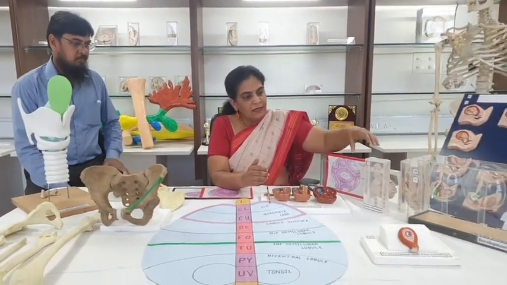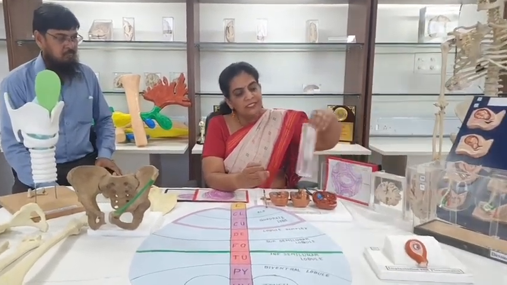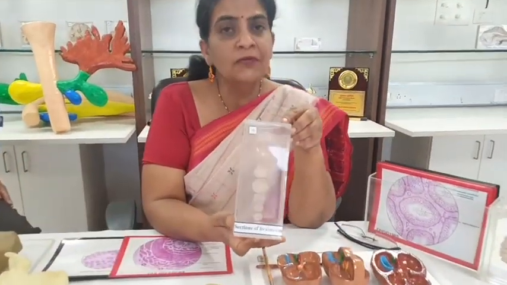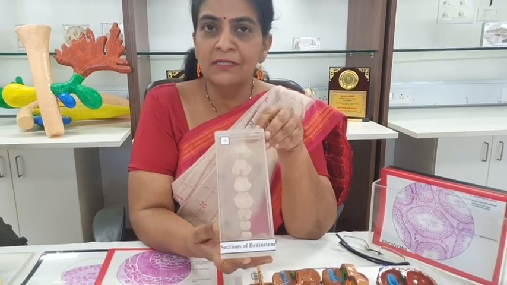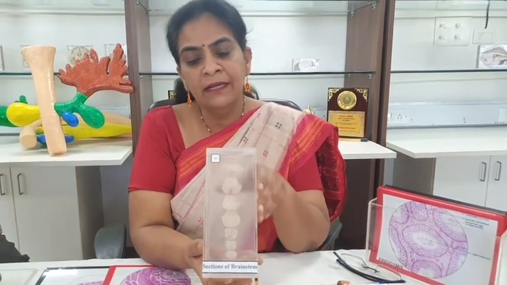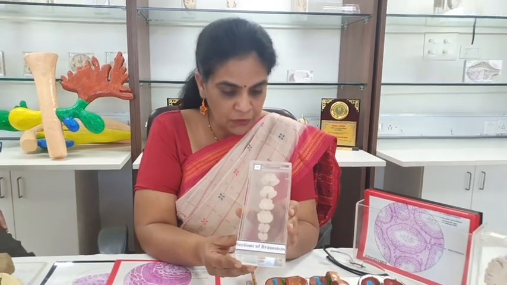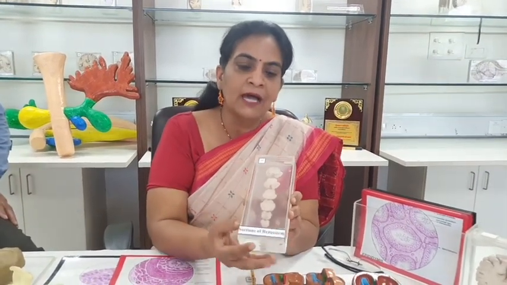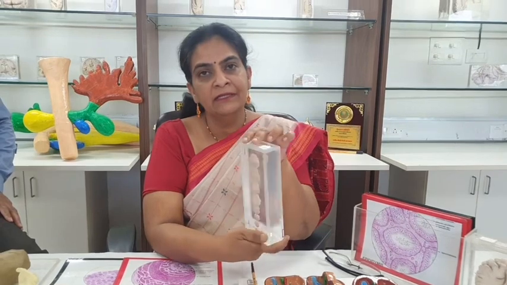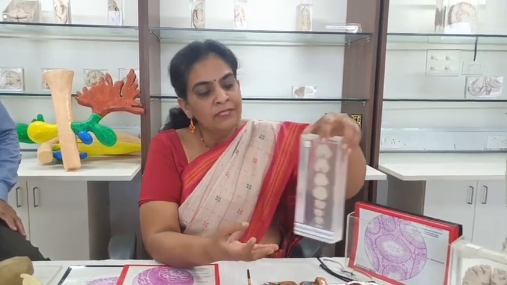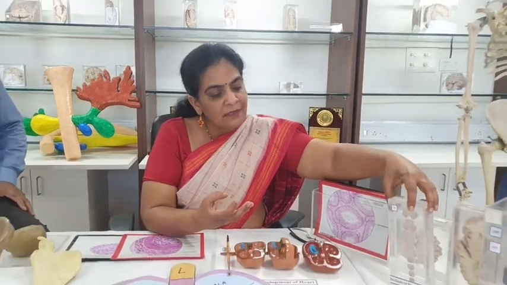Besides this, we are also using such customized jars. We use them specifically for teaching neuroanatomy because this is again a difficult subject to understand, and brain specimens are very fragile to use. So we put these specimens in jars, and these jars are handle-worthy. They can be handled easily, and students can learn from them without destroying the specimen, and they can be used again and again.